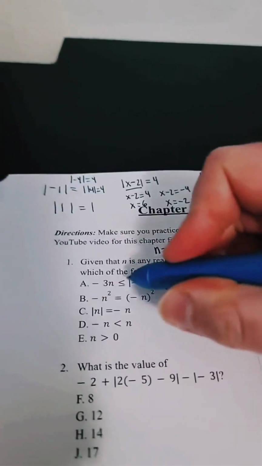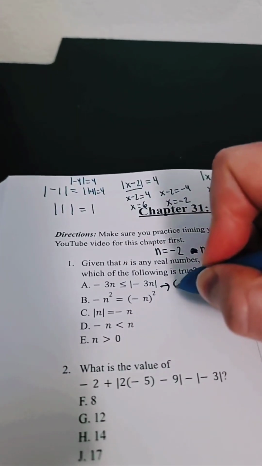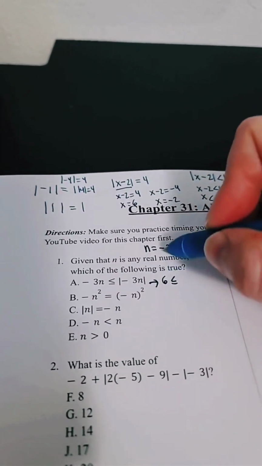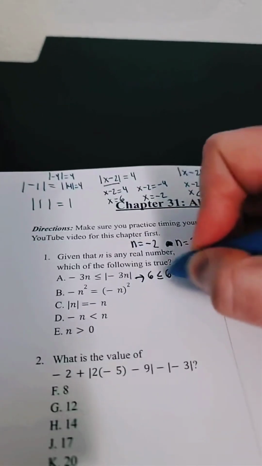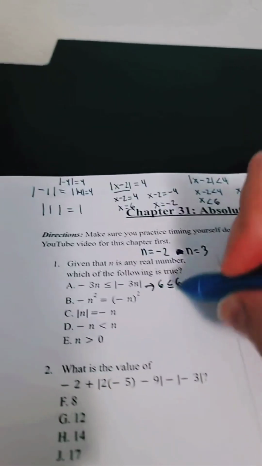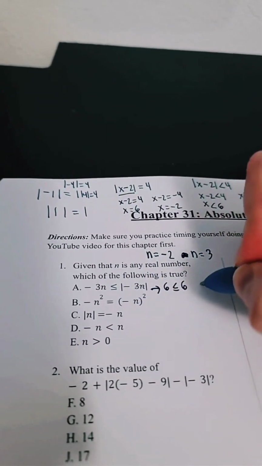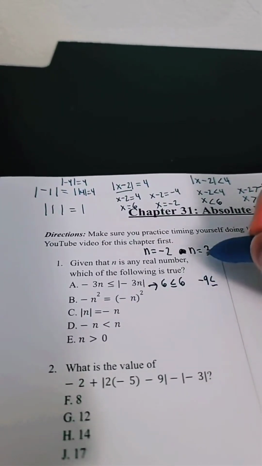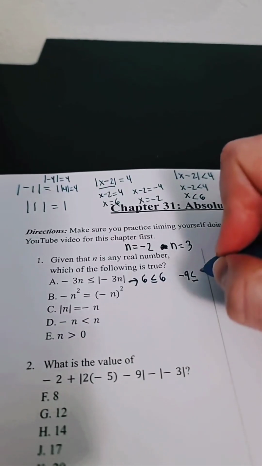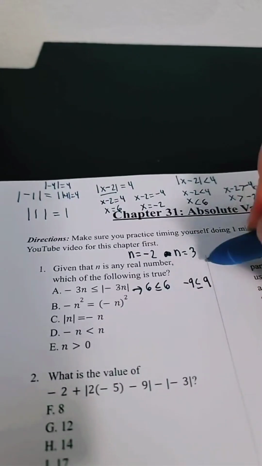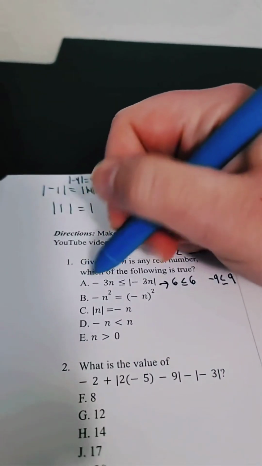So if we plug in -2 for n, it would be -3 times -2, which would be +6. And then if we plug in -2 for n here, -3 times -2 is going to be +6, so the absolute value of 6, that works out. Now let's try it with a positive number, so let's try 3 in place of n. If I put 3 there, it's -3 times 3, which is -9, is less than or equal to, if I put in 3 here, it's -3 times 3, which is -9. The absolute value of -9 is going to just be 9. So that would work right there, and so we would say that that is true.